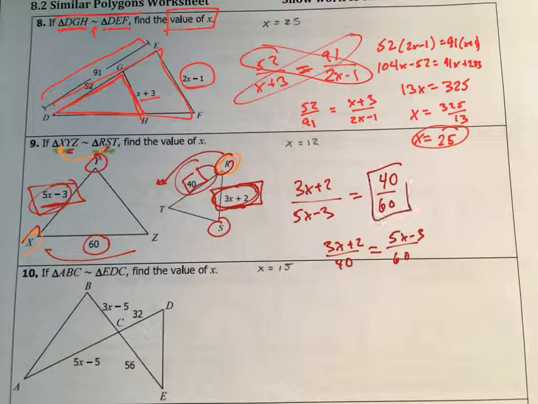Notice this would have been easier, because now what could you do with the 40 and the 60? You could reduce it to what?